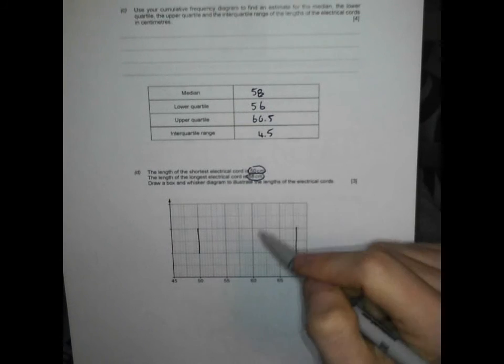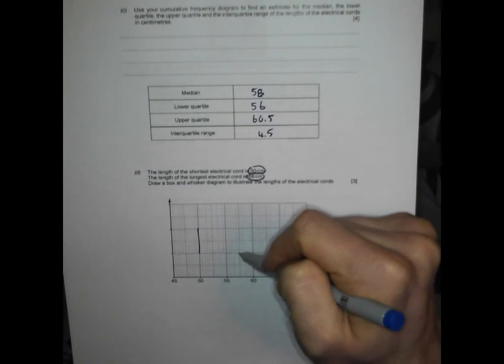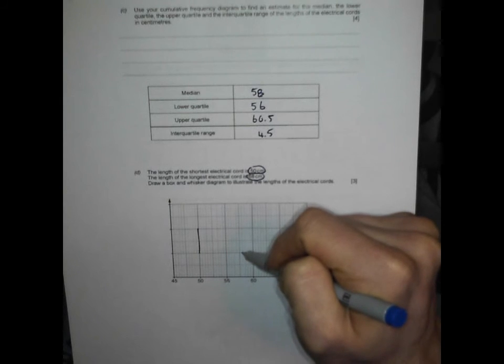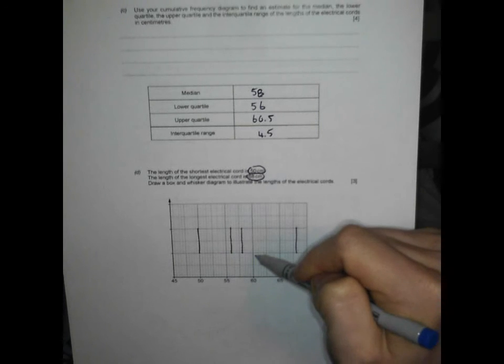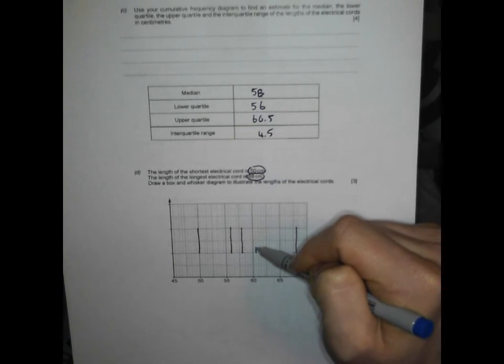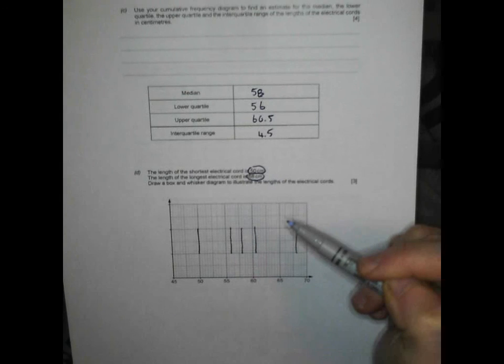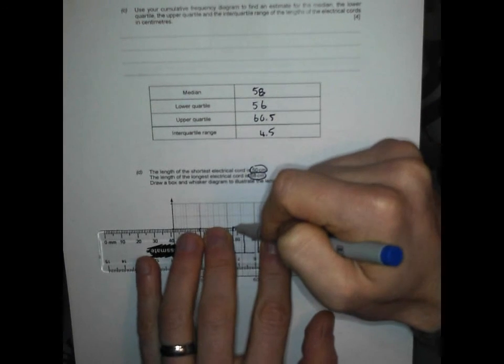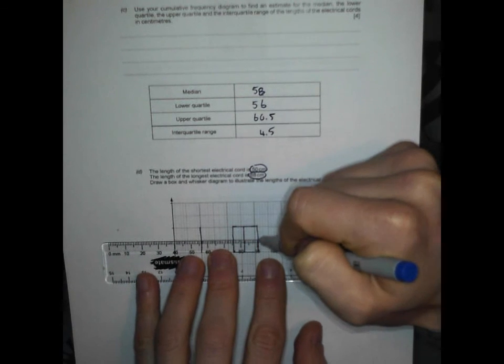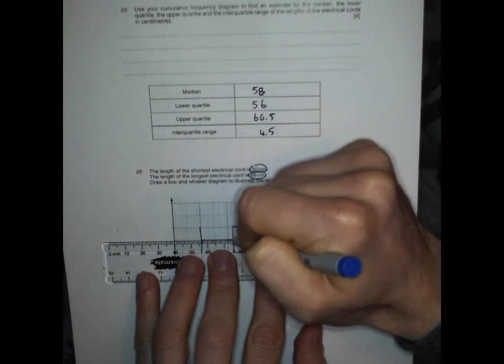My median, let's bang him in now, 58. Well, that's halfway, that's 57.5. Add one square on, we get 58. My lower quartile, 56. Well, there's 55. I think I need two squares across, there's 56. And my upper quartile is 60.5, so that's one square into the 60s. And there we get a bit of that, join him up, bit of that, and everybody's happy.